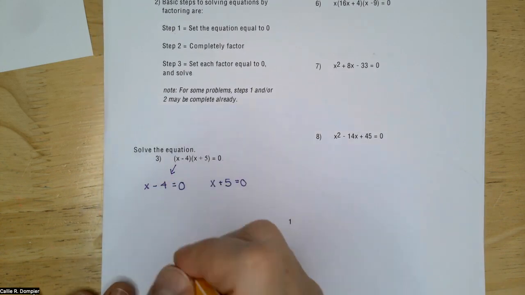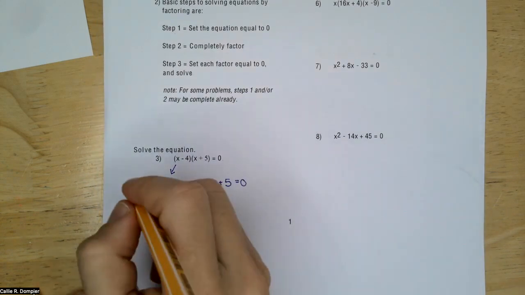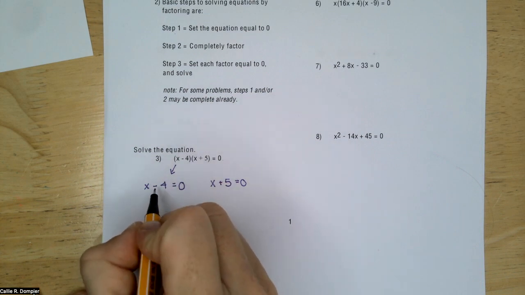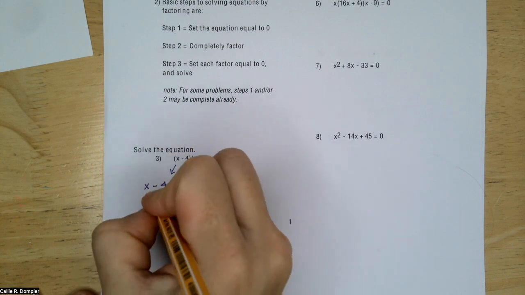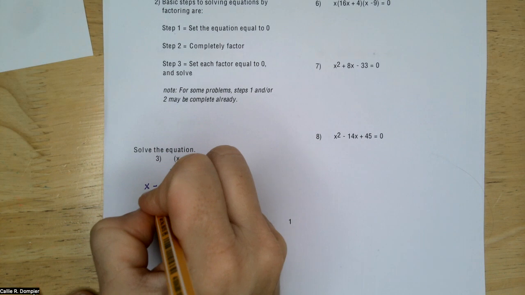x minus 4 equals 0, solve for x. 4 is being subtracted from x, so how do we solve? How do we cancel that out? We add 4.